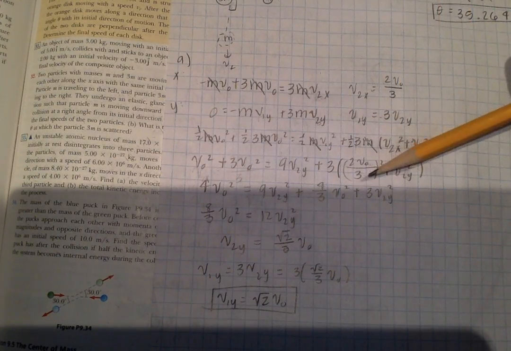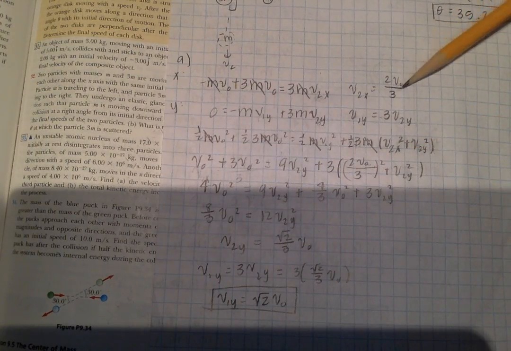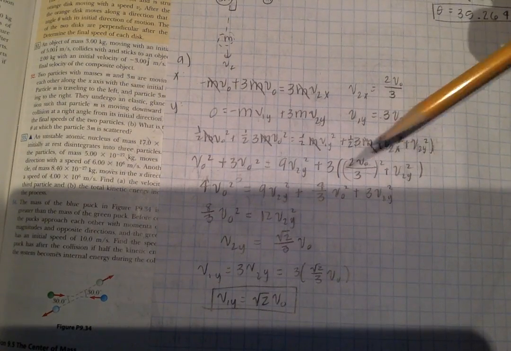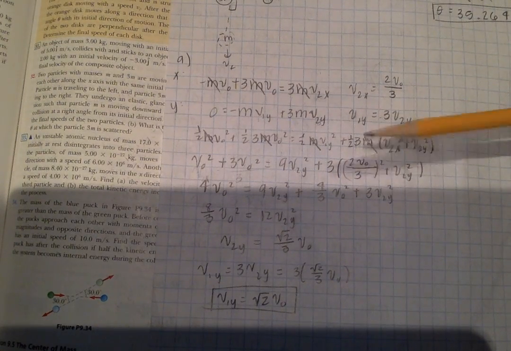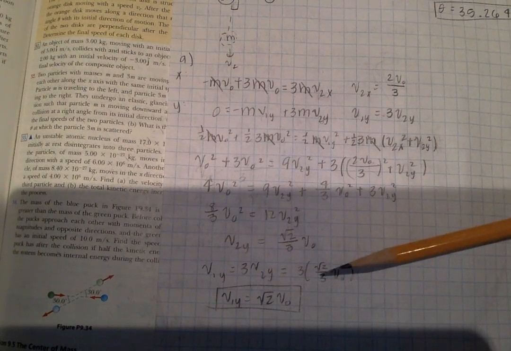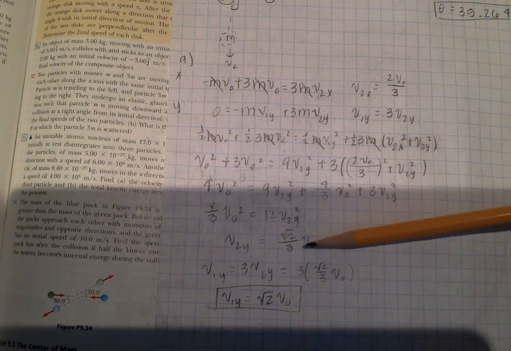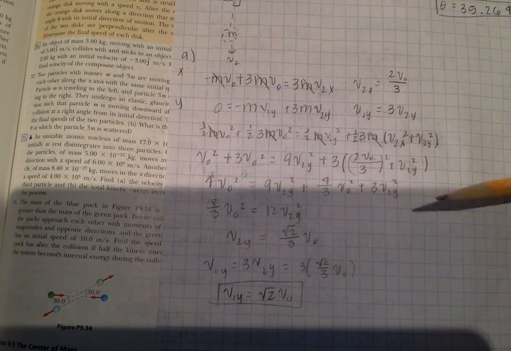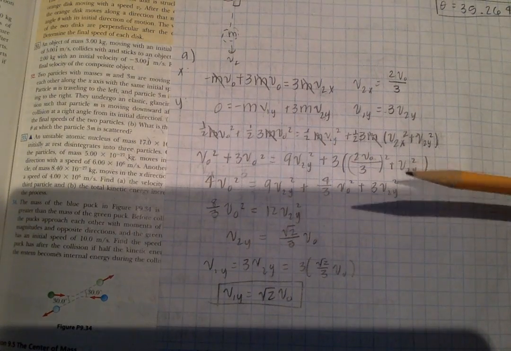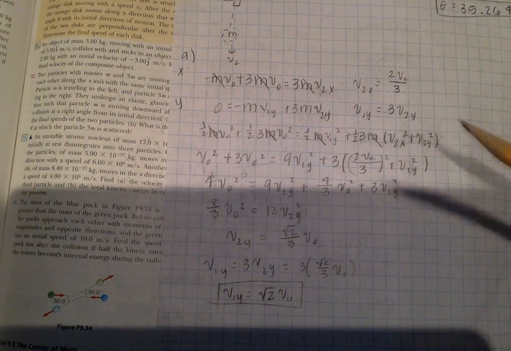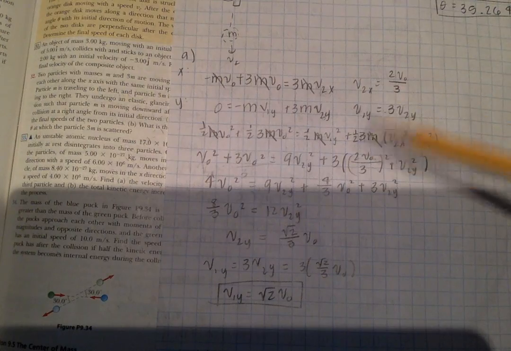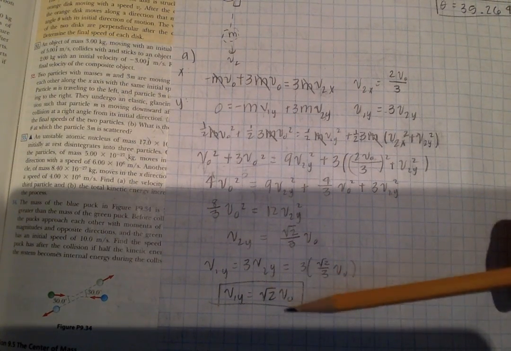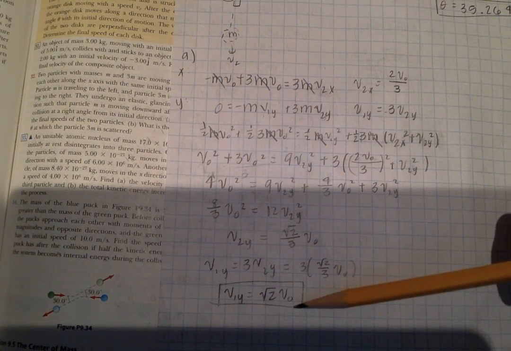Then we can simplify this equation using our equations up here. I used the equation for v2x and plugged it in there. That simplifies down to v2y equals square root of 2 over 3 times v initial. And we have to find the final velocities for both the particles, so we just use the equations that we found. We can substitute v2y into this one, and we get v1y equals square root of 2 times v initial.